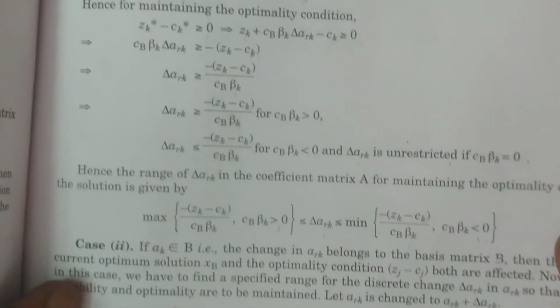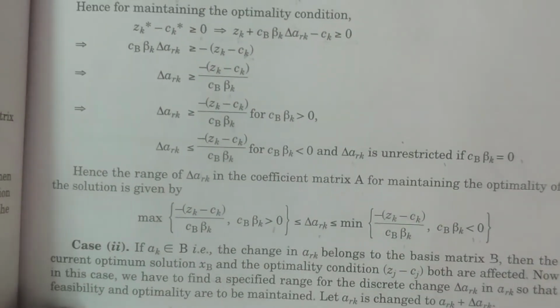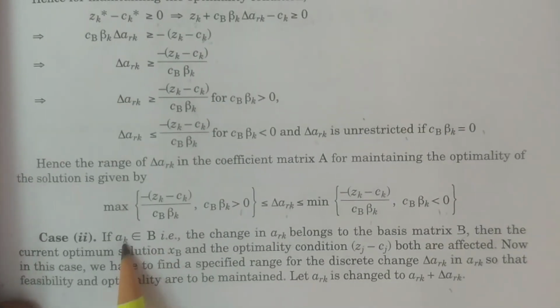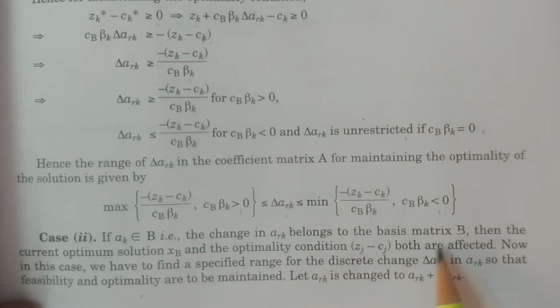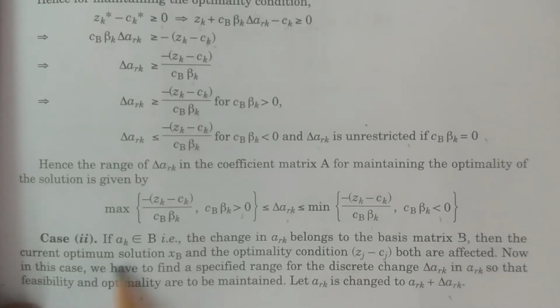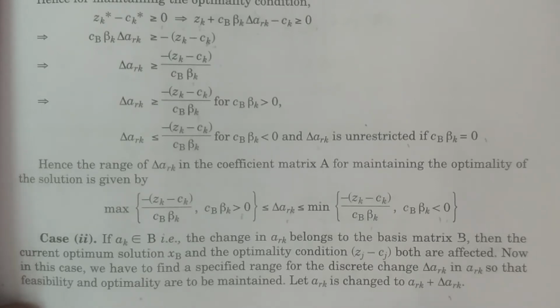Okay, this is in the post-optimal analysis, and what would be the post-optimal analysis for case 2? That is, if ARK belongs to B. See, case 2 is this. If ARK belongs to B, that is, the change in ARK belongs to the basis matrix B, then both are affected. The current optimum solution XB and the optimality condition Zj minus Cj, both are affected. Previously, in case 1, only the optimality condition is going to be affected.